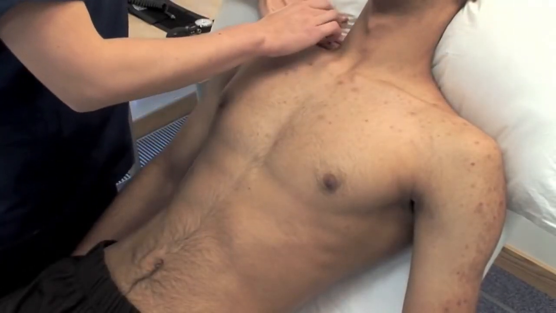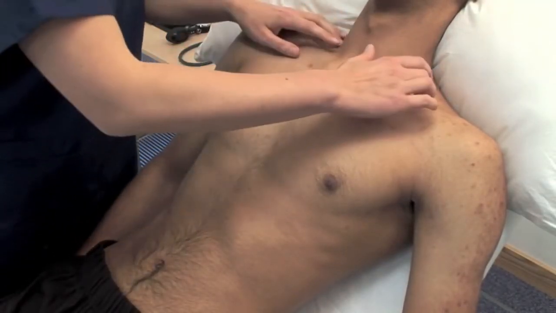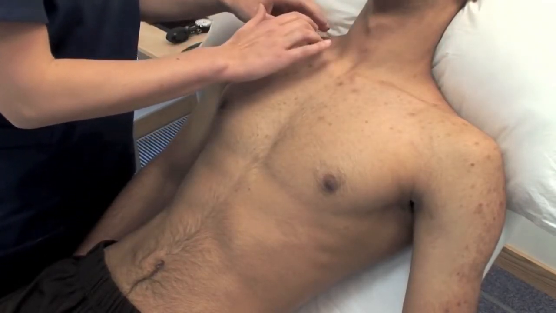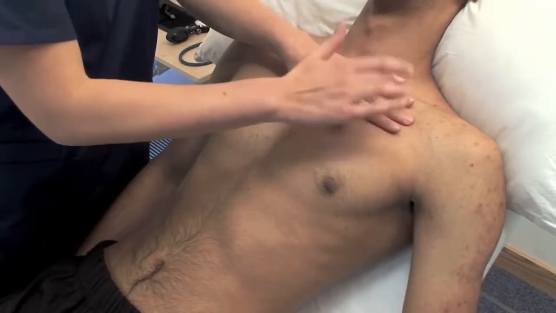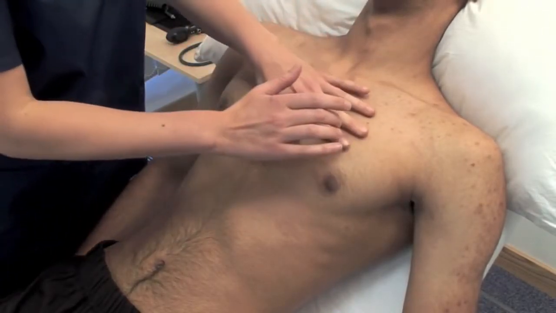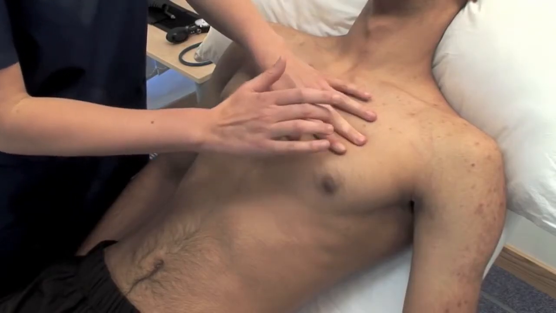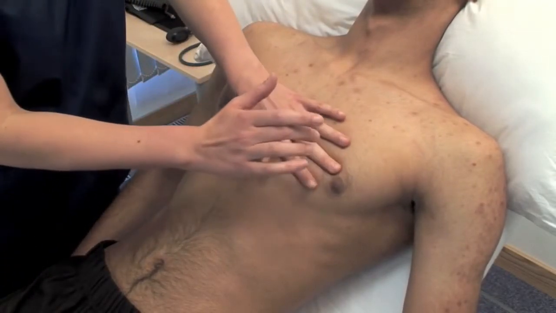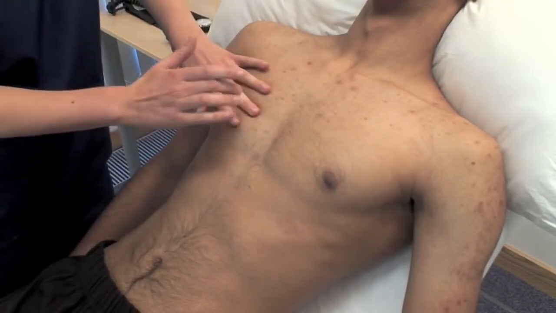Percussion allows you to hear the pitch and loudness of the percussed note and feel for post-percussive vibrations. Percuss sequentially over corresponding areas on both sides of the chest. Percussing over normal lung produces a resonant note. Over solid structures, for example the liver or heart, a dull note is produced.